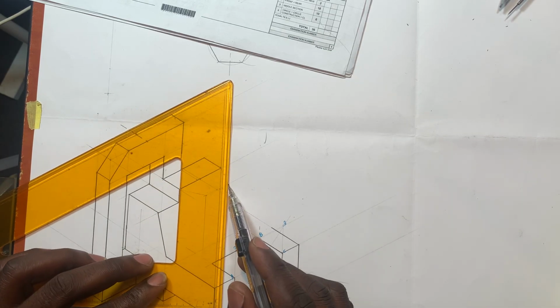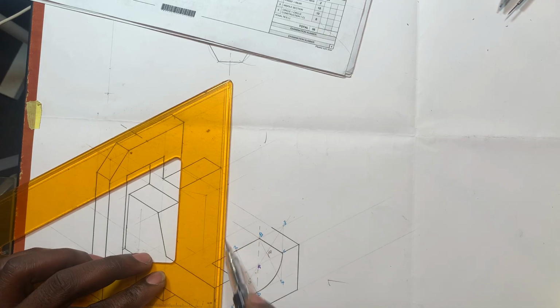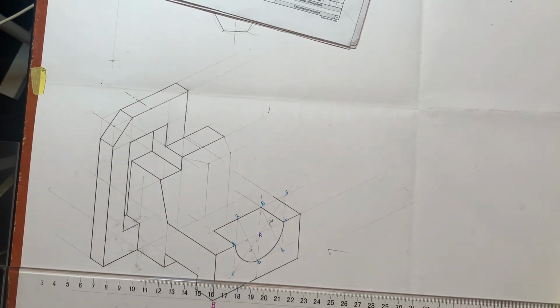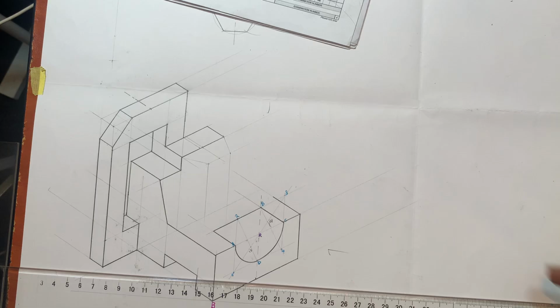Careful, there it goes. Everyone, it's interesting now. So after that, what is going to happen now? Okay, I will then go down with the 10 millimeter.